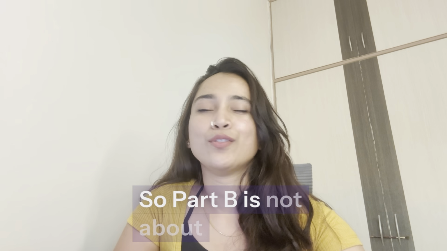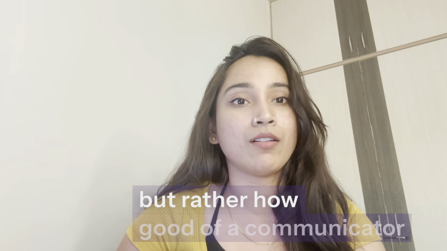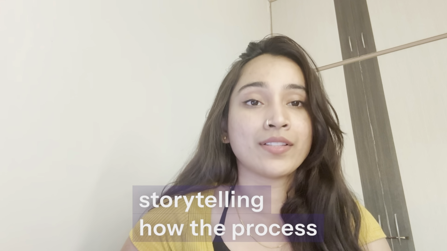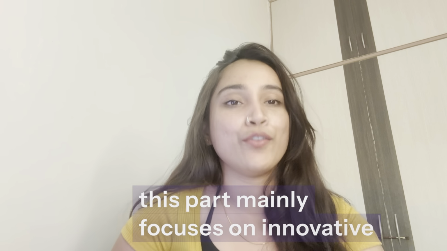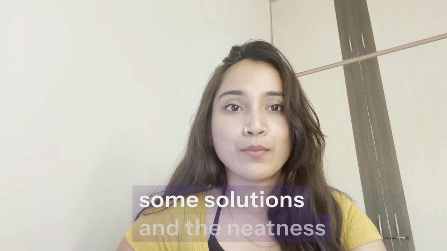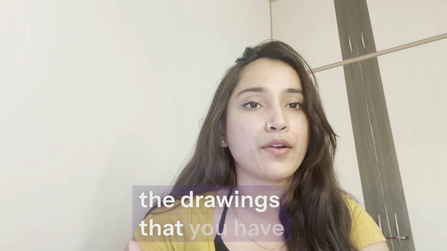So Part B is not about how good of a sketcher you are, but rather how good of a communicator you are, how effective your ideas are, how your storytelling process reflects through your sketches. The evaluation criteria for this part mainly focuses on innovative ideas, clarity of sketches, a bit of humor in some solutions, and the neatness of the presentation and the designs, the drawings that you have made.